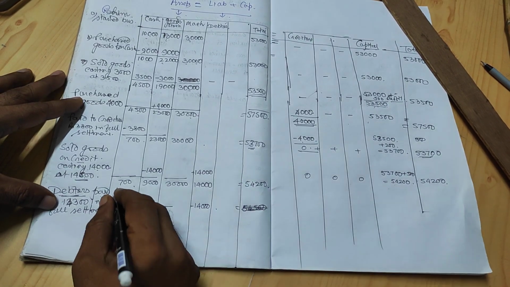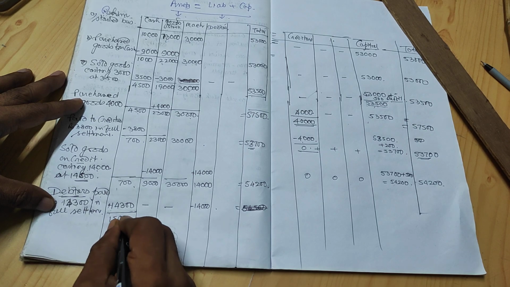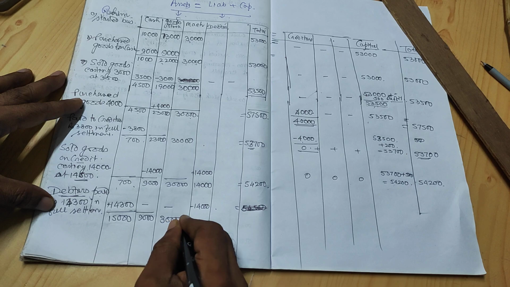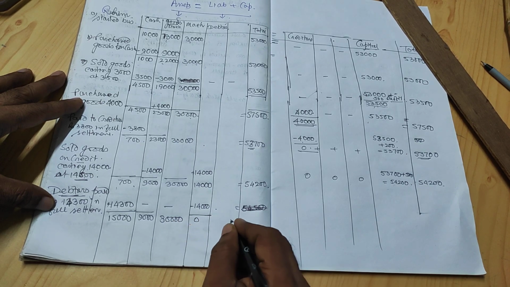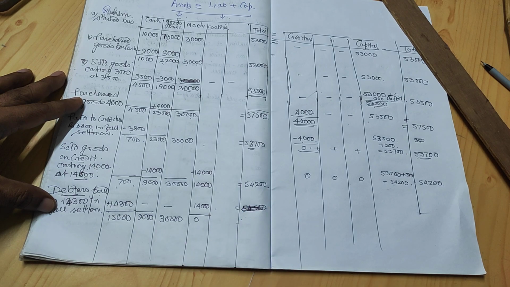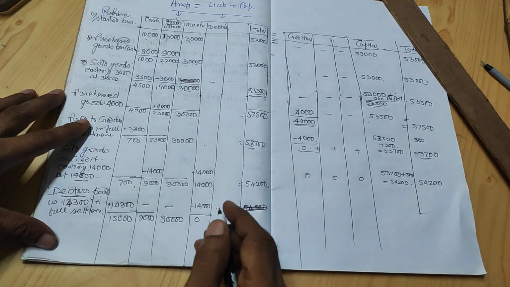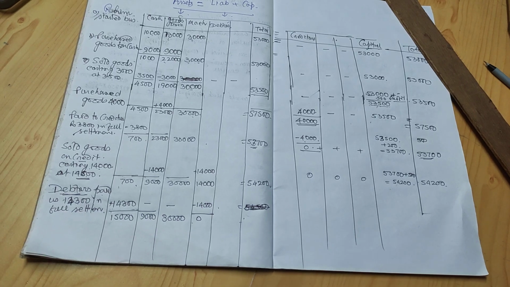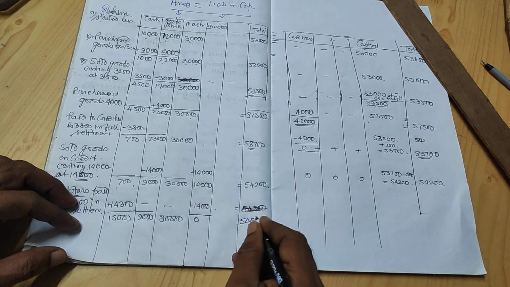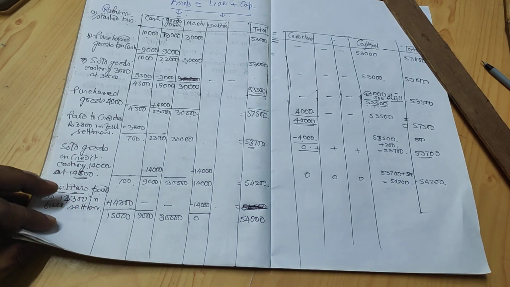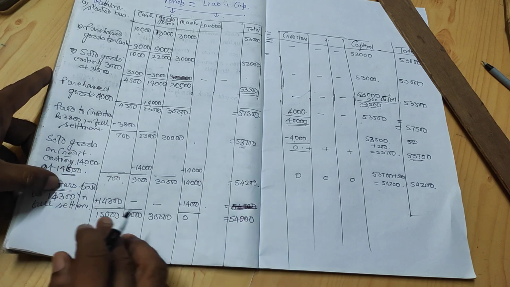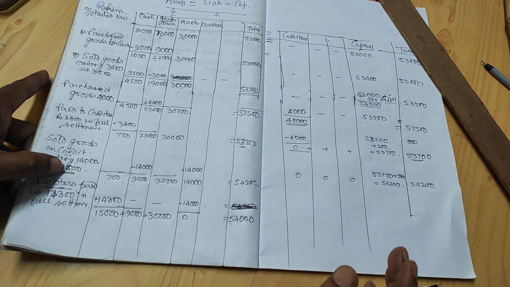It is 15,000. It is 9,000. 30,000. Here the addition, how much amount is there? The total is 54,000. Right? Not 54,000, minus 200 of them. Discount allowed, so there is a loss. You have to add it up and get it to 54,000, right?